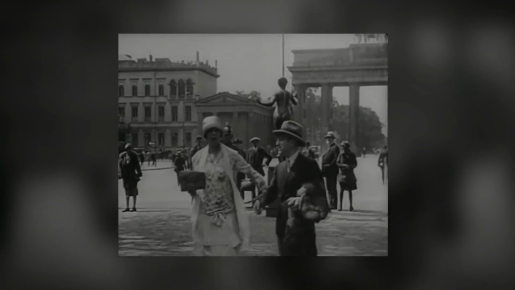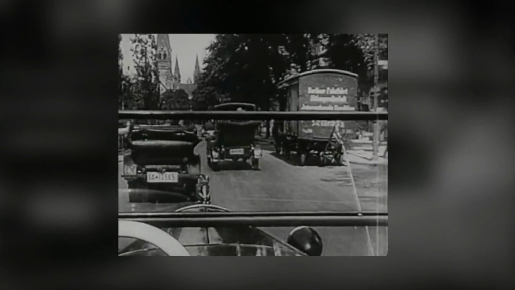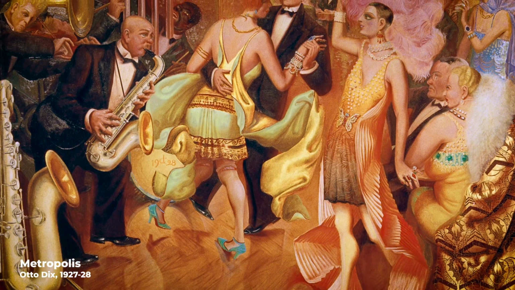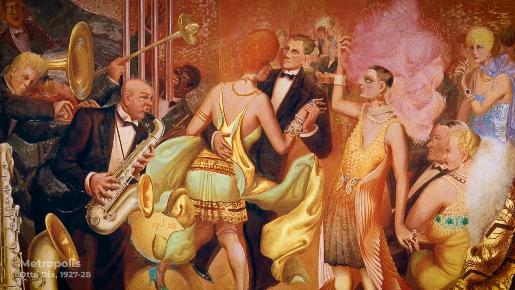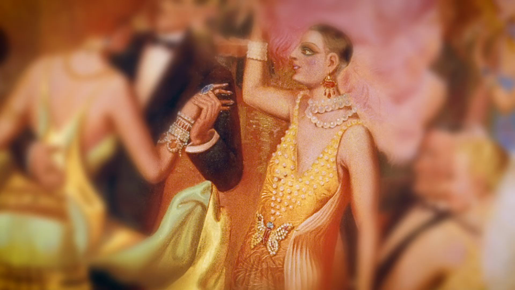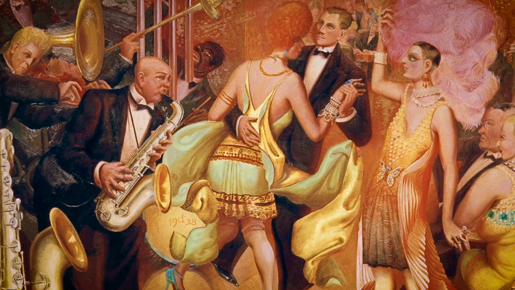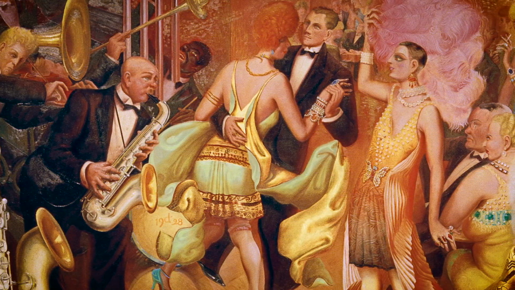To represent the fancy side of the Weimar Republic, I showed this image, Otto Dix's Metropolis. The painting reveals the luxurious side of Berlin. Jewelry is omnipresent on the many women in the scene. Elegant dresses and suits are worn.